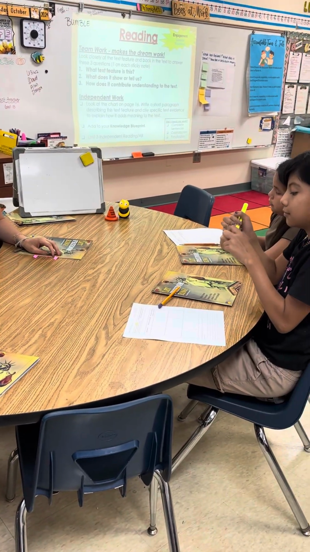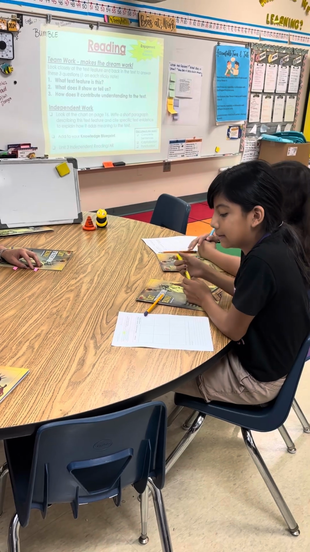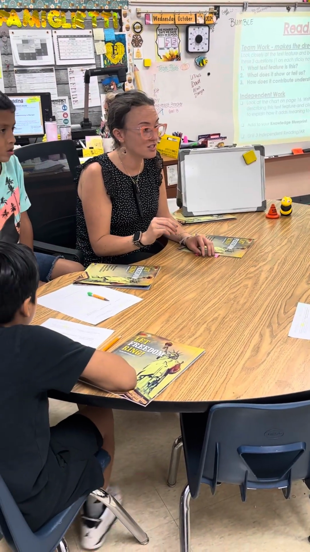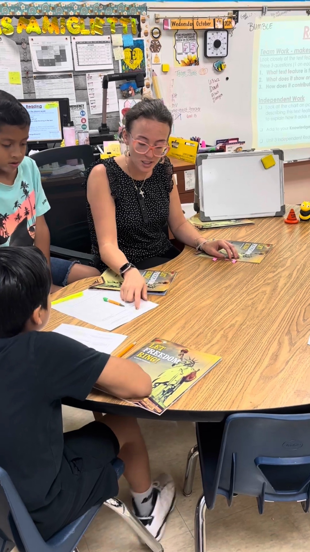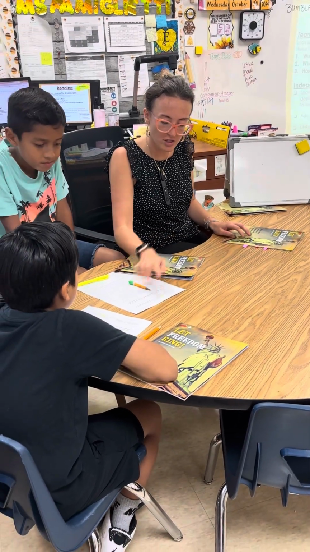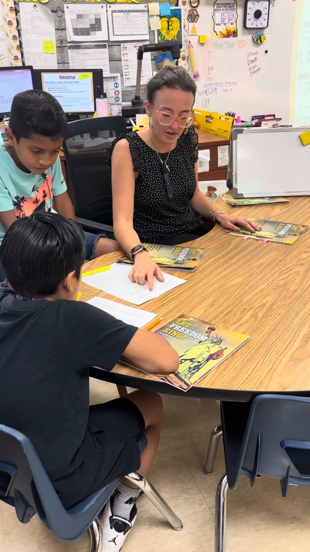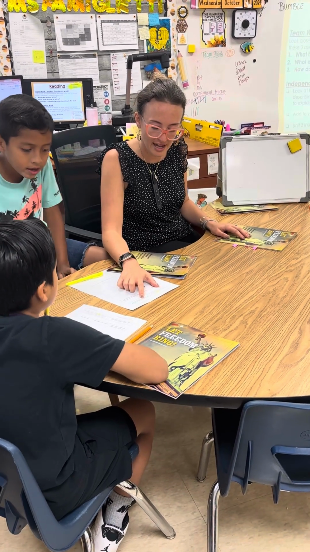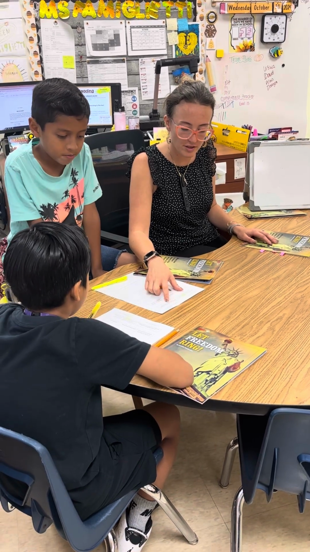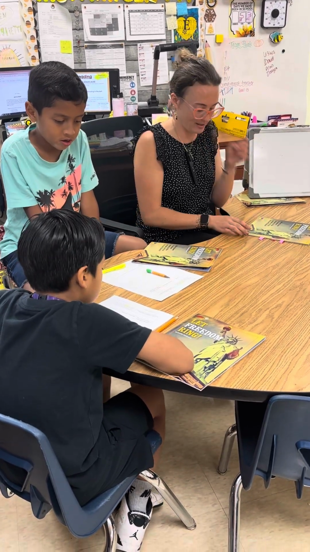What is that first word? Explain. So we need to talk about it and write about it. So we're going to explain the text features and how they contribute to the meaning. So find your learning target next to the standard. We're going to read that together. I can explain how text features contribute to the meaning of a text.